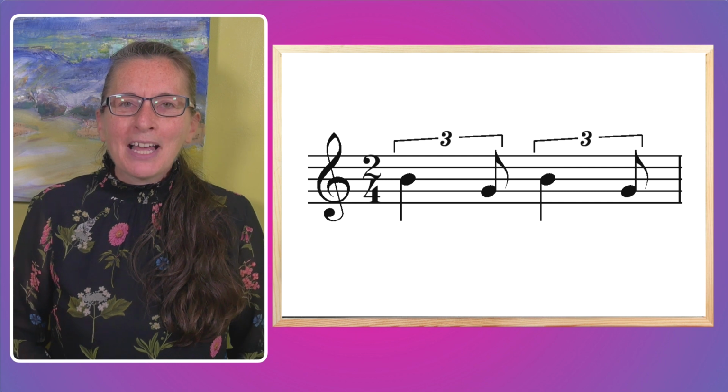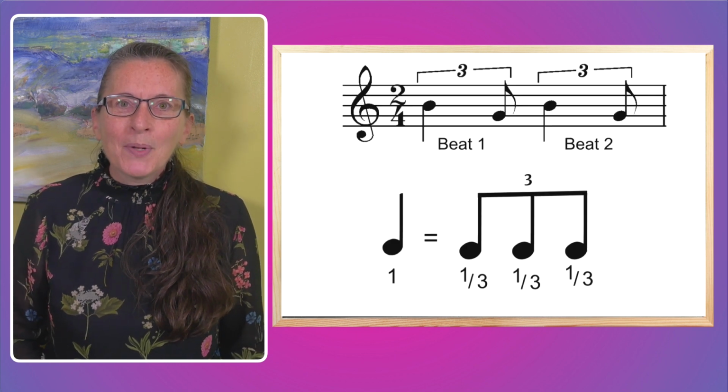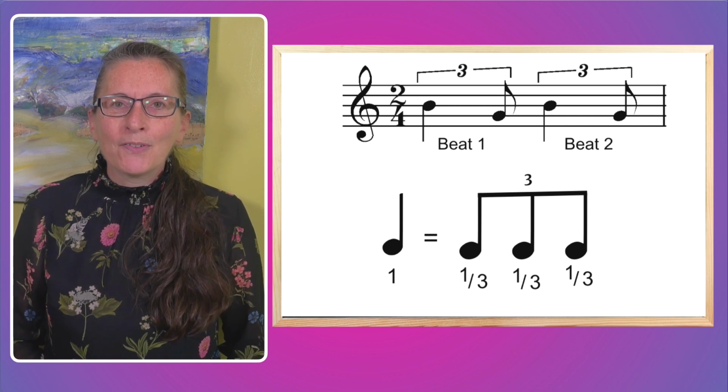So let's break that down so we understand it a little bit better. There are 3 quavers in a crotchet, so each one of those triplet quavers is worth 1/3 of the beat.